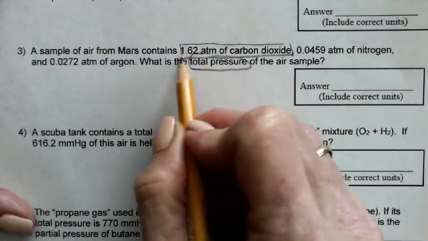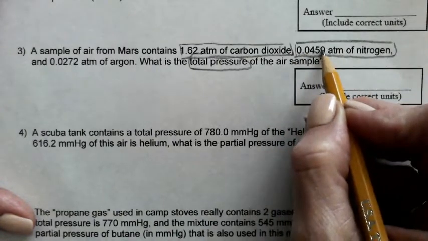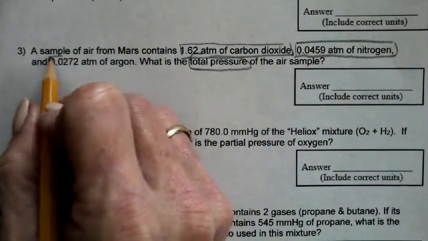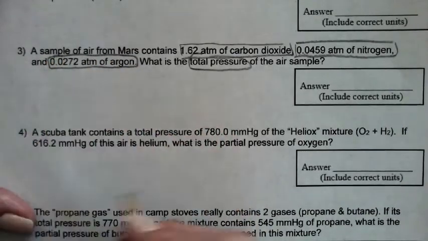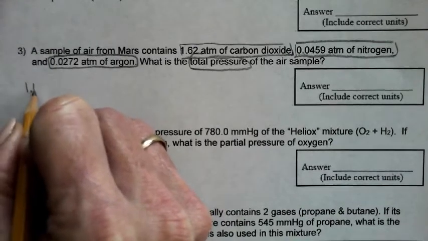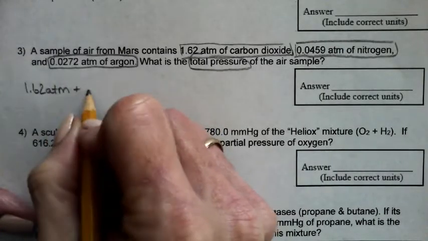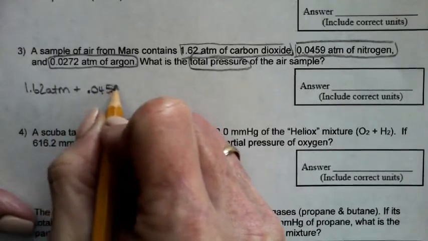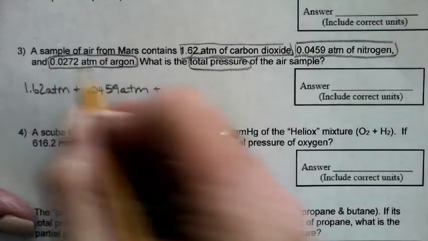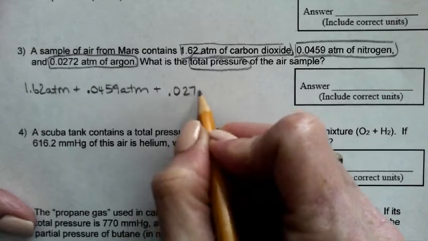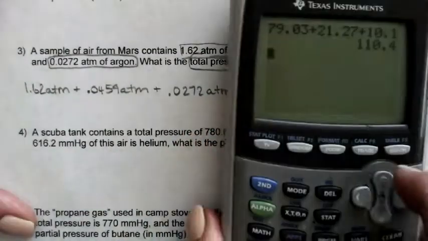1.62 atmospheres of carbon dioxide plus 0.0459 atmospheres of nitrogen plus 0.0272 atmospheres of argon. So I'll write everything down. 1.62 atm of carbon dioxide plus 0.0459 atm of nitrogen plus 0.0272 atmospheres of argon. I'm going to add those together and I'm going to get my answer.